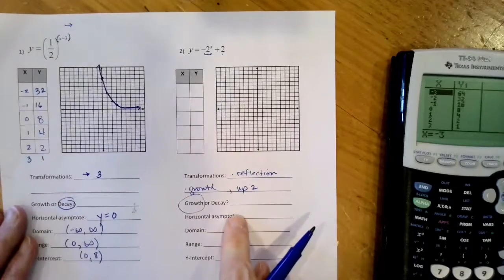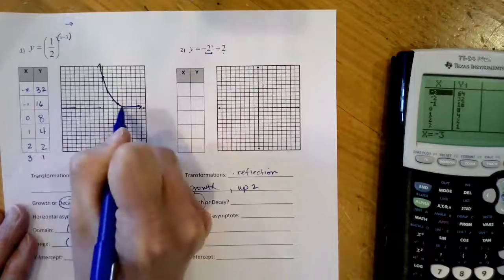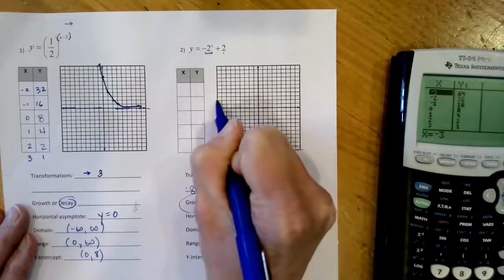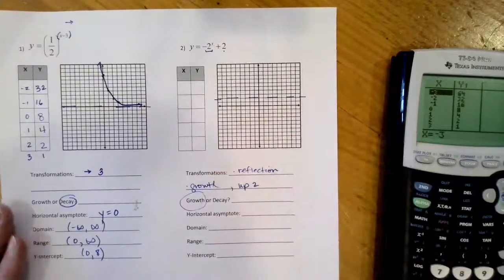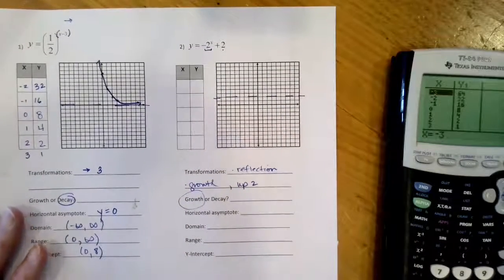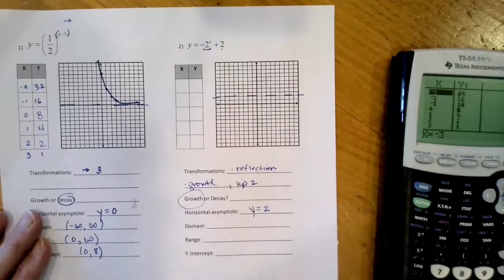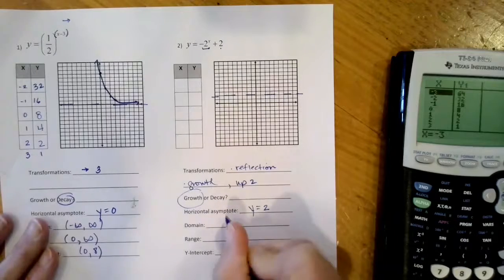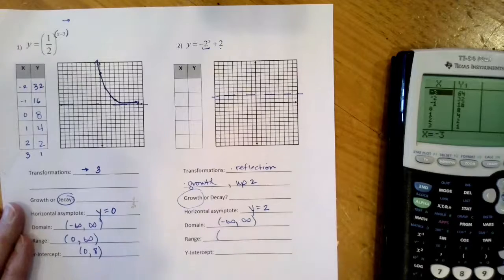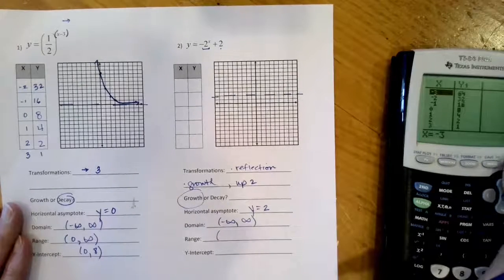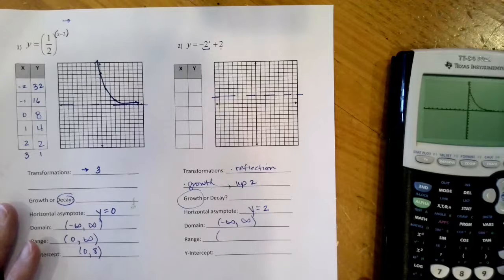So because of that, my horizontal asymptote is not going to be at 0 like this one was. Instead, it's going to be up 2. So my horizontal asymptote is going to be 2 up. So y is equal to 2 is going to be the line it'll approach and never quite reach. Again, my domain, anything can go in, but not necessarily come out. And it'll be interesting to see what happens to our graph when we look at this example.